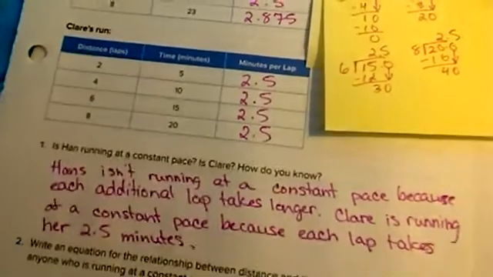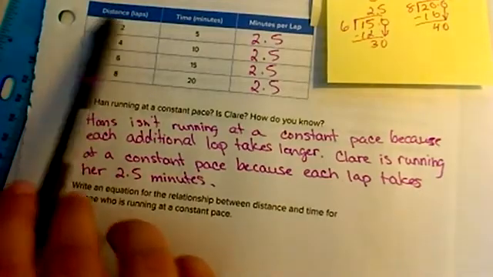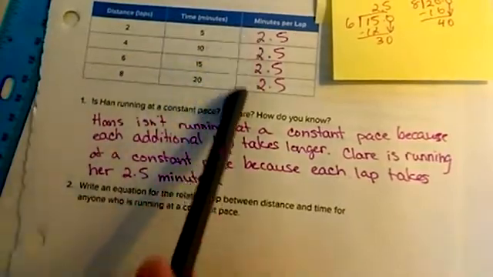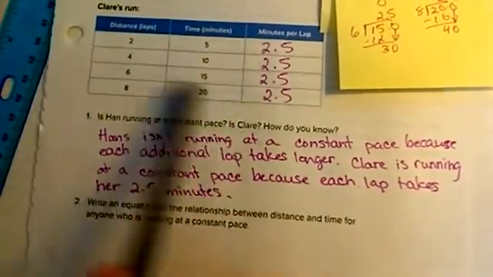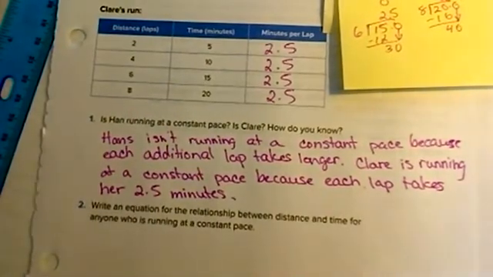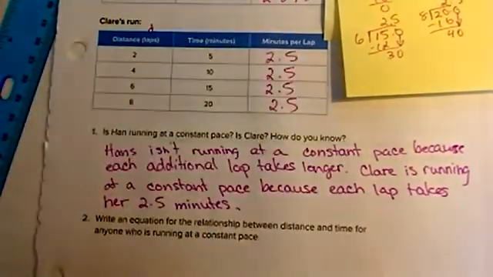All right, number 2 says write an equation for the relationship between distance and time for anyone who is running at a constant pace. So we're looking at distance and time. So in Claire's situation, we know she's running at a constant pace. So we're just going to look at Claire's. So we've got to figure out what equation this could represent. So if we do our distance, let's represent that with a D. And our time, let's represent that by a T.